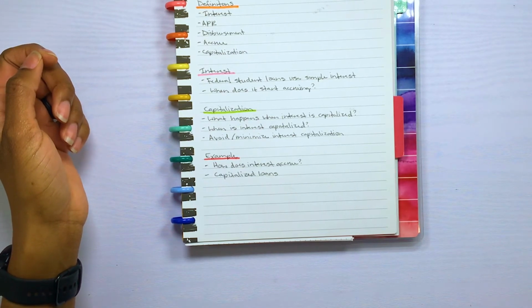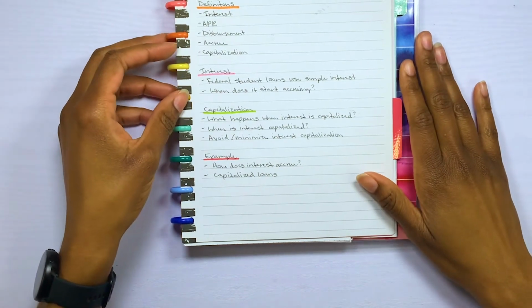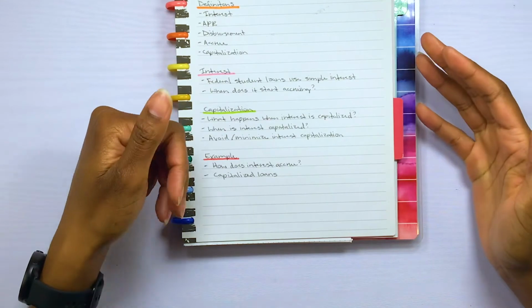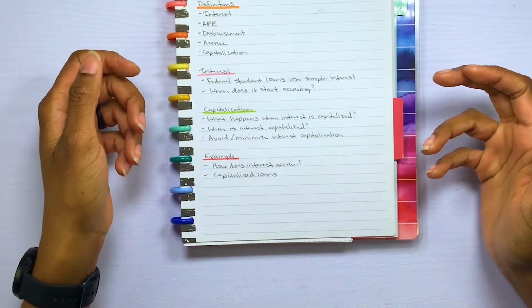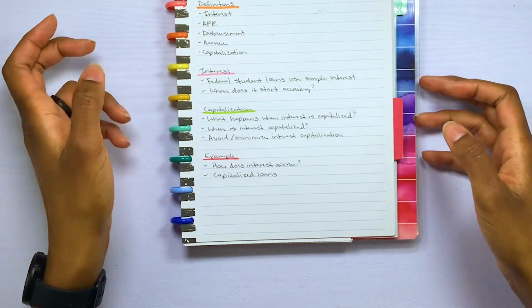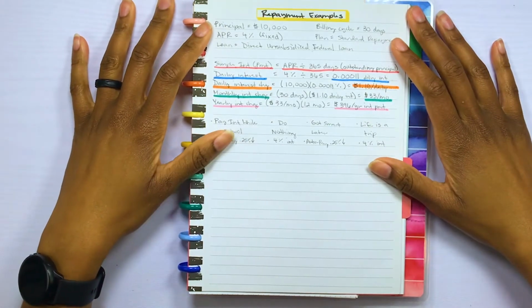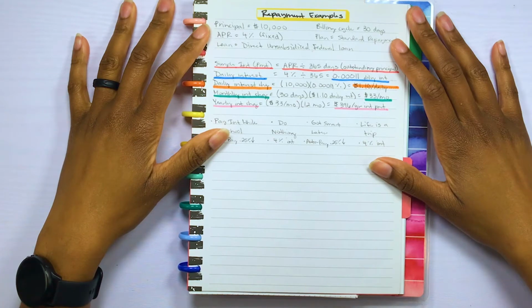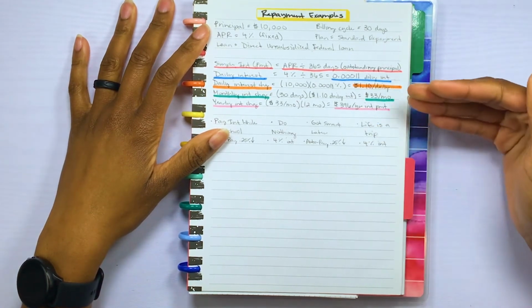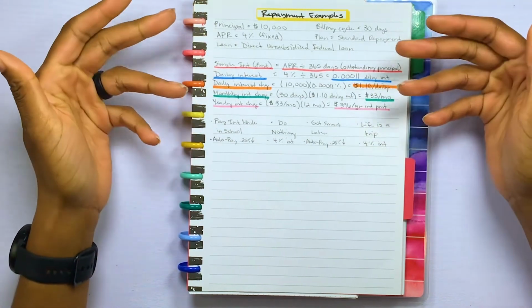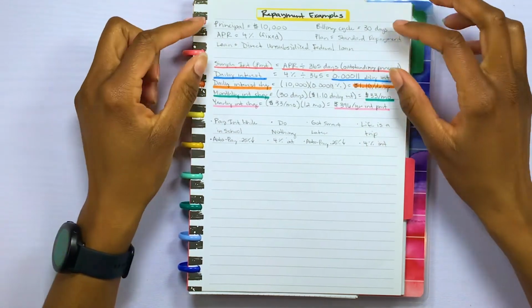So next, I wanted to go over a couple of examples. I wanted to go over how interest accrues and show you a couple of examples of capitalized loans. Okay, so to show you how interest accrues on federal student loans, I came up with a mock loan example for us to go over.